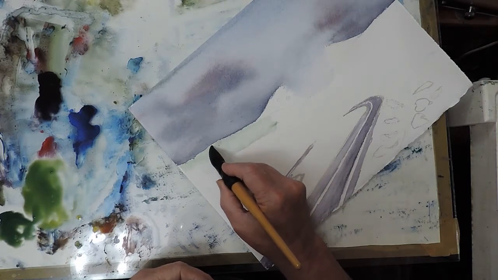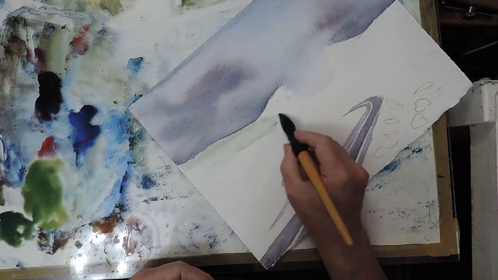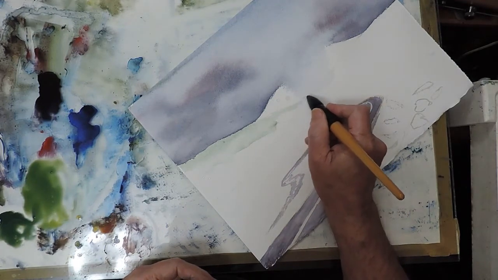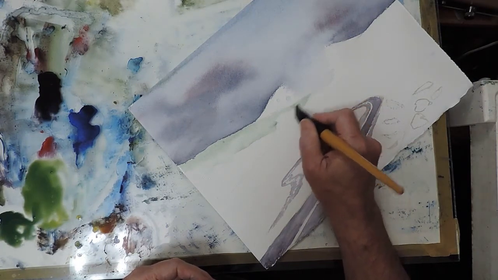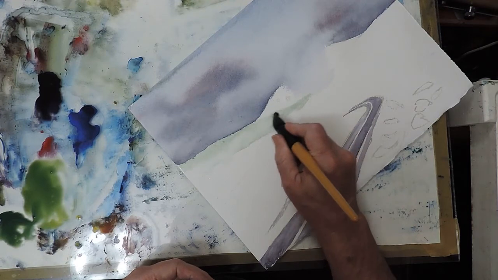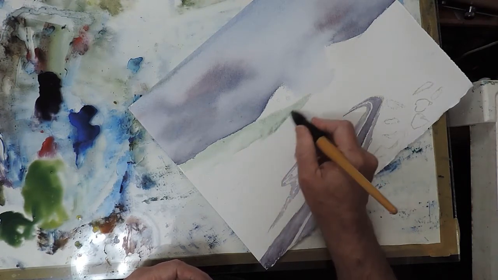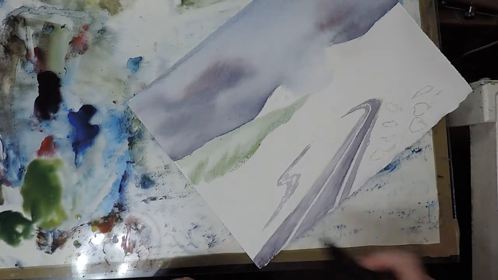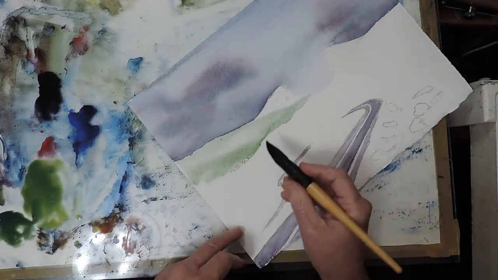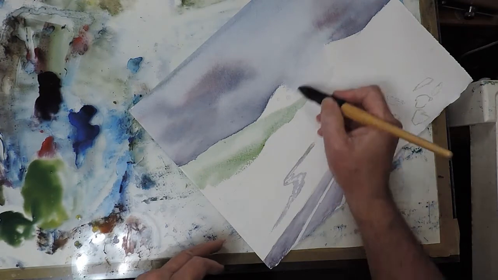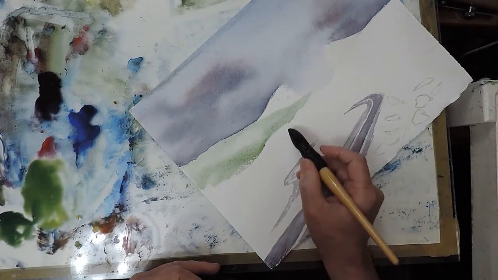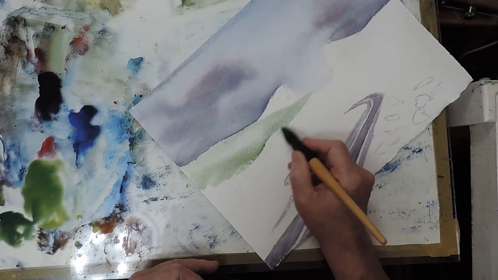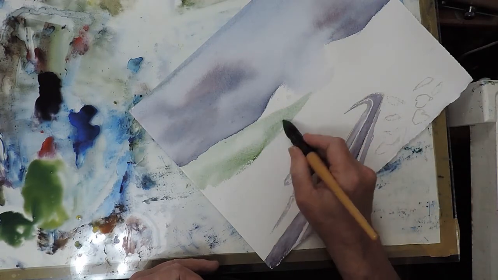Ooh, look at that sky colour leaking into the hill. In fact, let's take that up over the mist that I have coming down over this background hill.